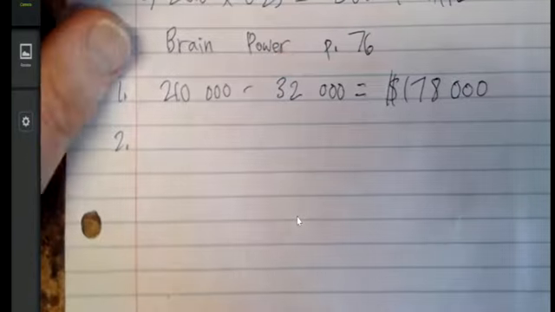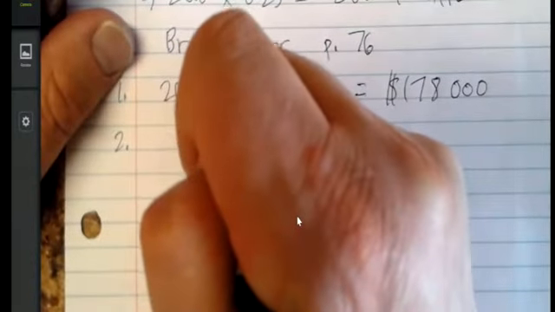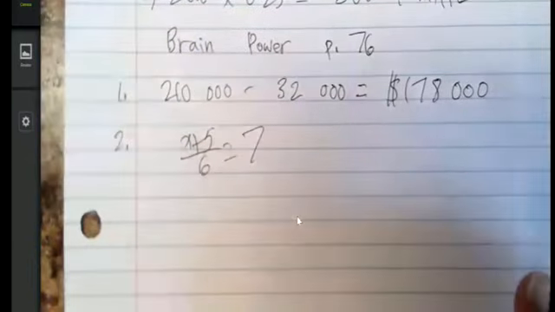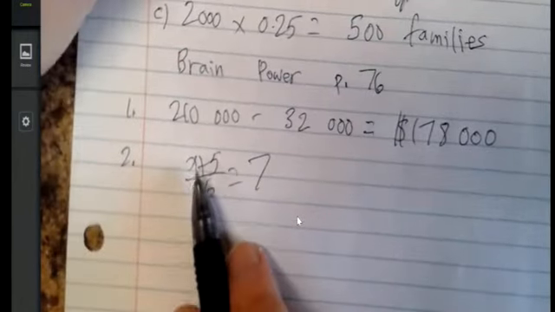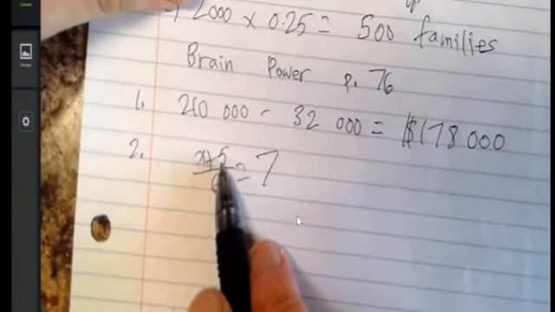X plus 5, divide by 6, equals 7. Think of this like a number divided by 6 equals 7. So what divided by 6 equals 7? Well, 7 times 6 is 42. So how do I get 42 up here?